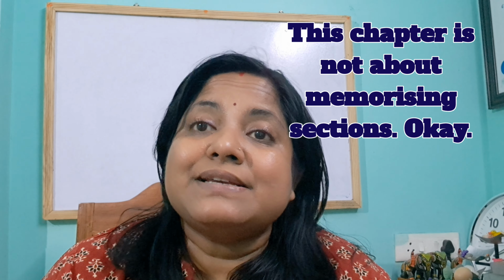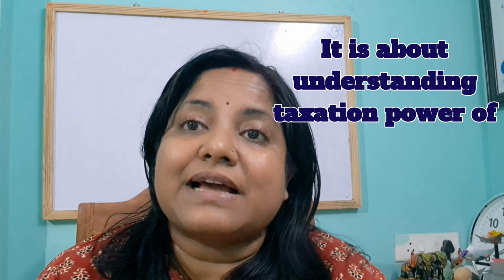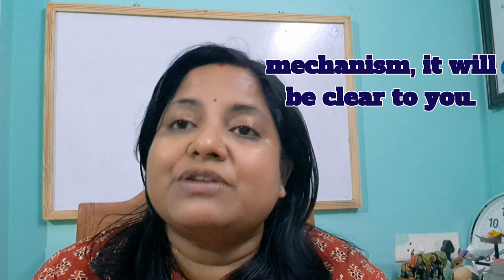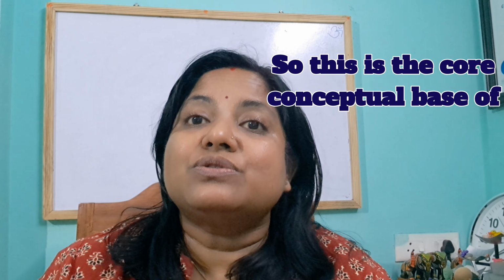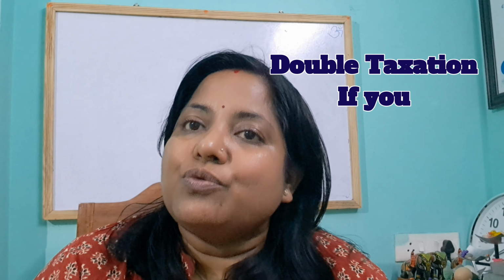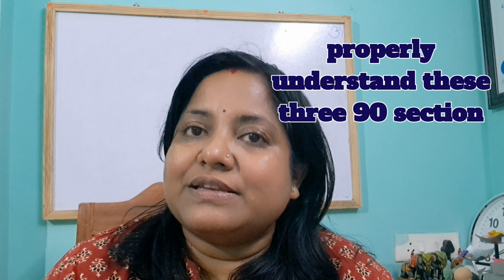This chapter is not about memorizing sections, it is about understanding the taxation power of countries. So if you understand residence rule, source rule, relief mechanism, it will be clear to you. This is the core conceptual base of double taxation. If you properly understand these three, section 90, 90A and 91 become very simple.